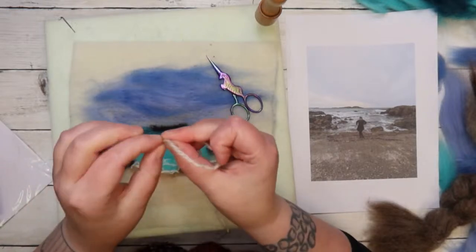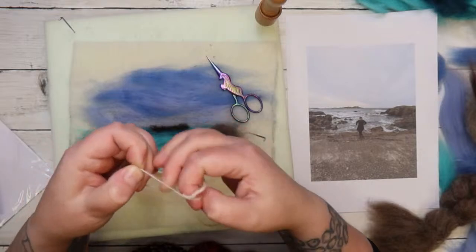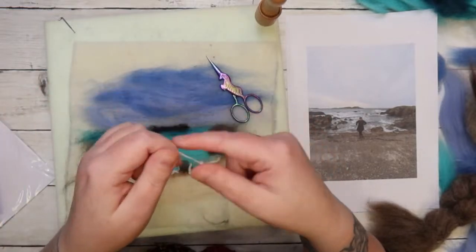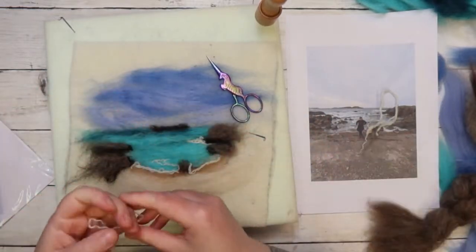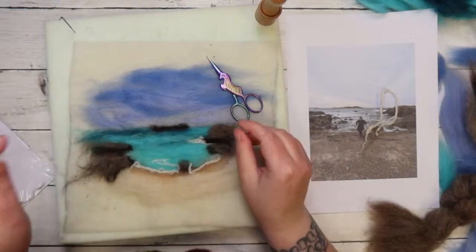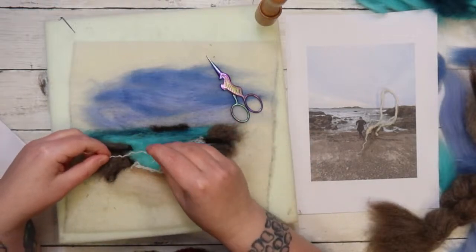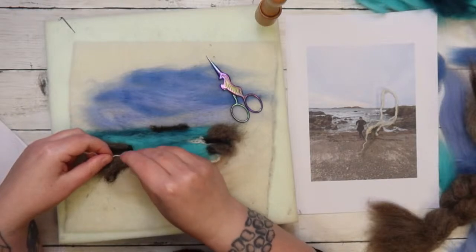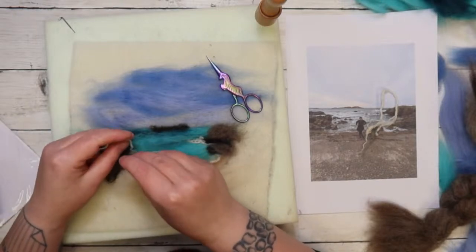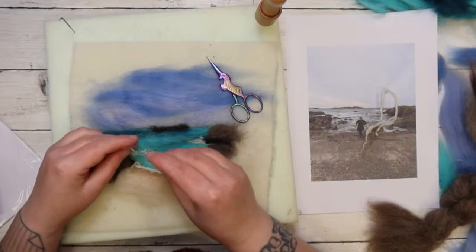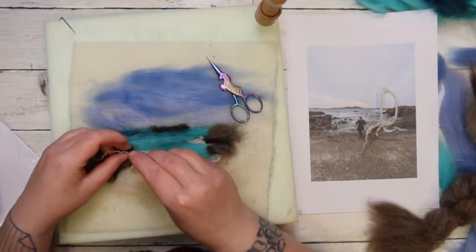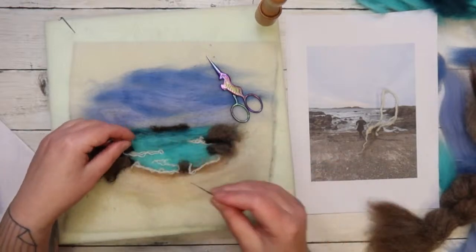I really love pulling apart yarn because it's got a natural wave to it when it's been spun together, which translates quite nicely as waves or as trees. In fact, I really love using it as trees, and I'm a little bit sad that there's not trees in this picture.